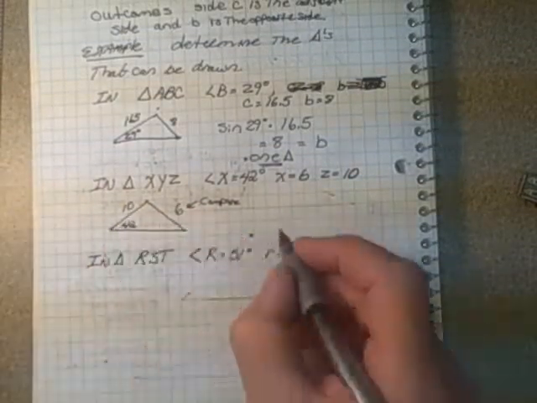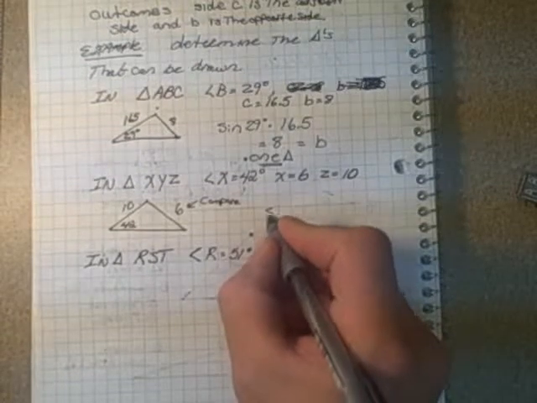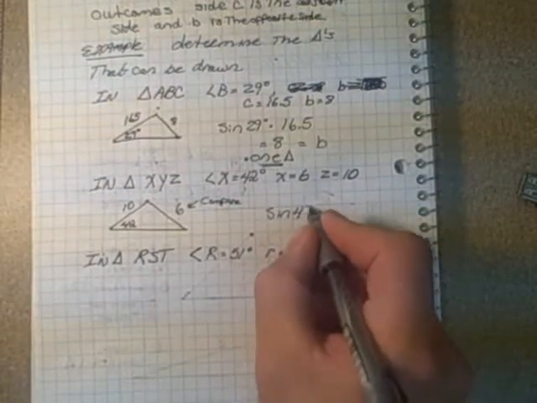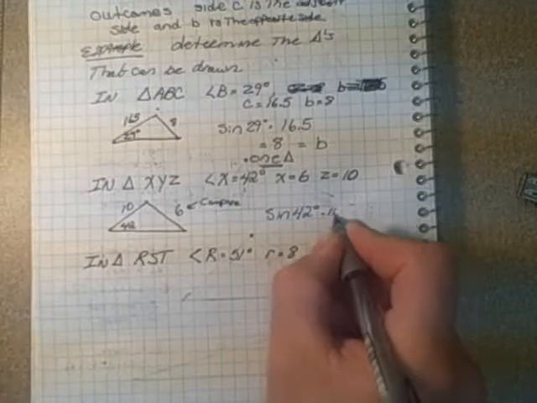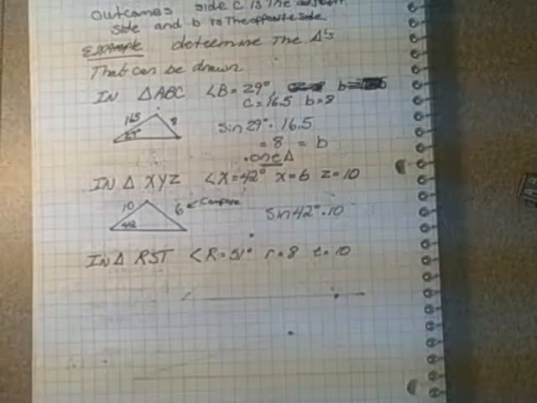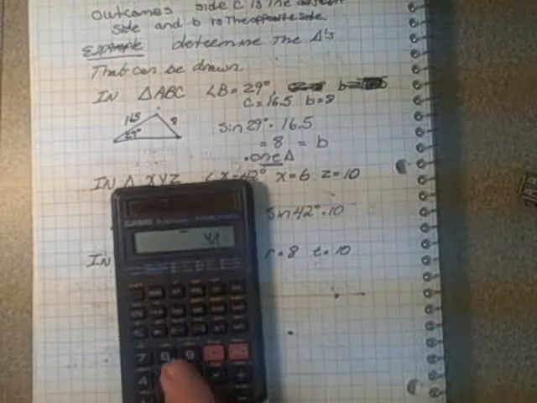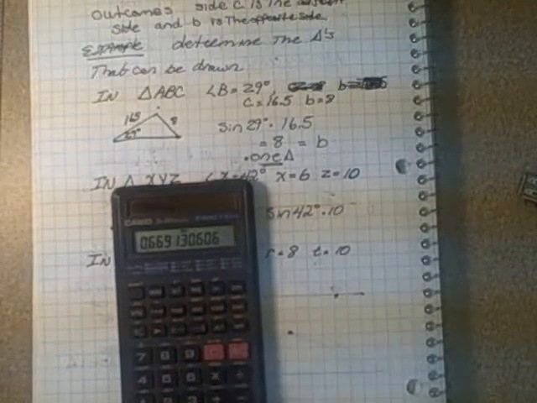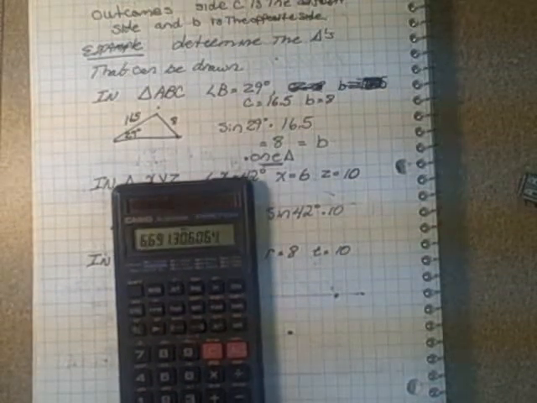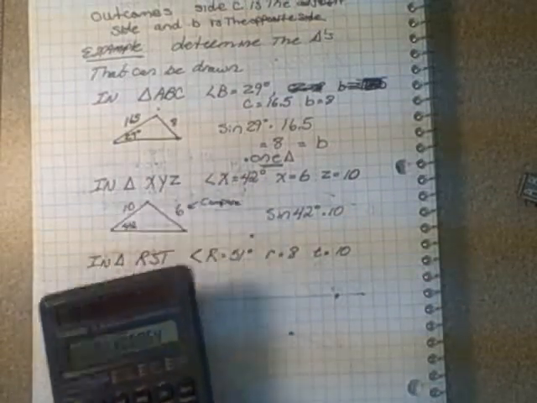Okay, so what we do is we take sine 42 times 10 and we compare it to 6. So let's do that on our calculator. Equals 6.7.